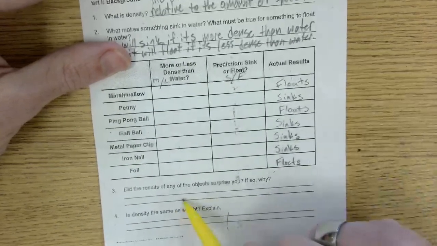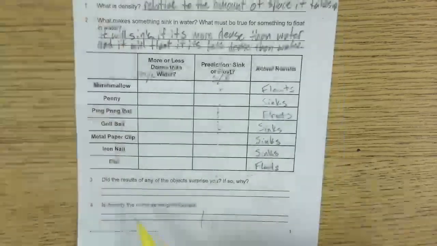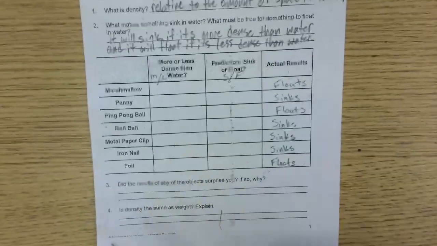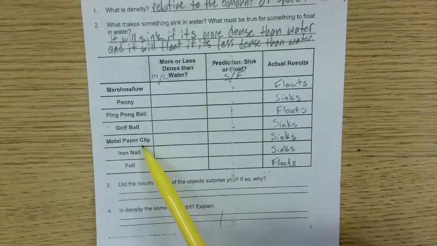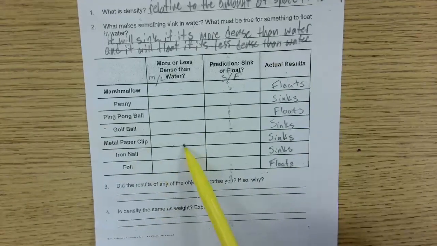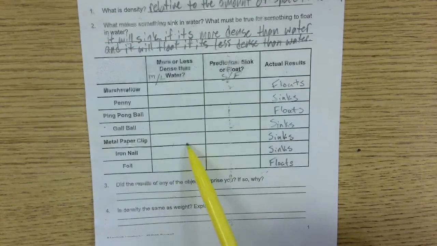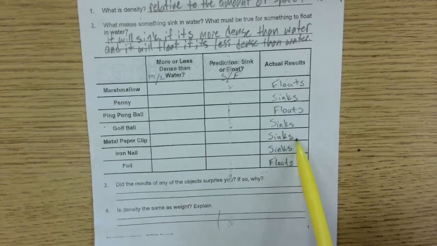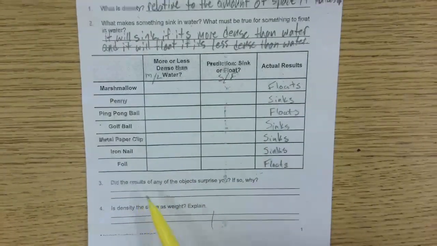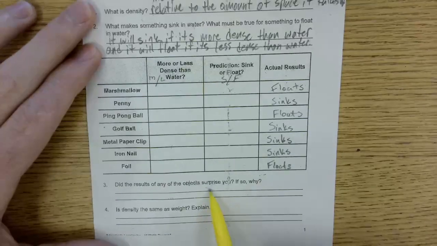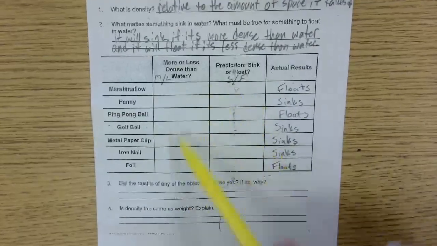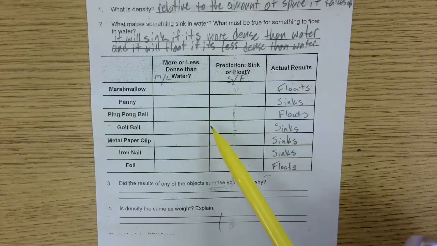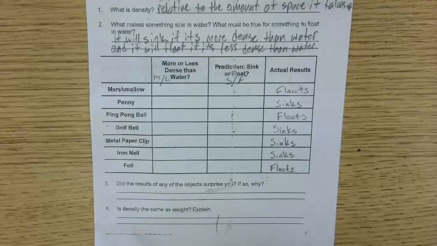Now, did the results surprise you? Yes or no? To answer this question, just think about what your predictions were. Did you think the paper clip would float? Well, if you did, it sank. And so, do you think the results of the paper clip, did it surprise you? Just look up here and think about if any of your predictions were incorrect. If they were, just talk about them right here.